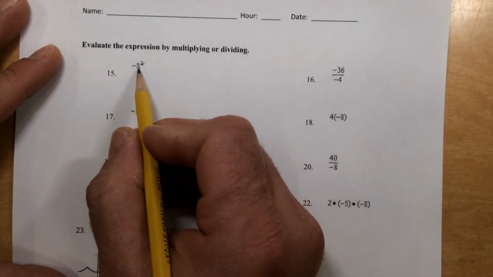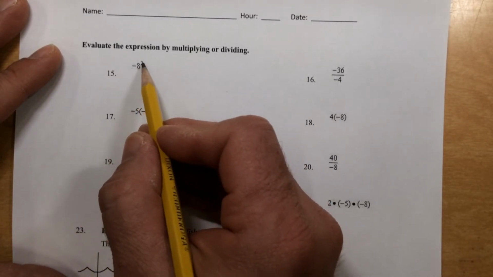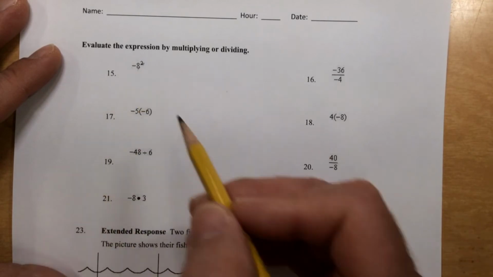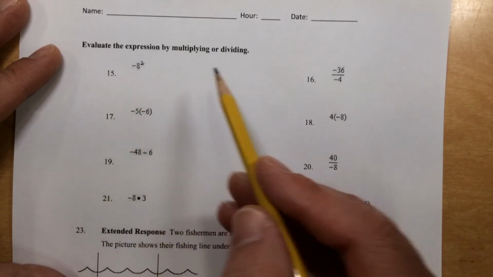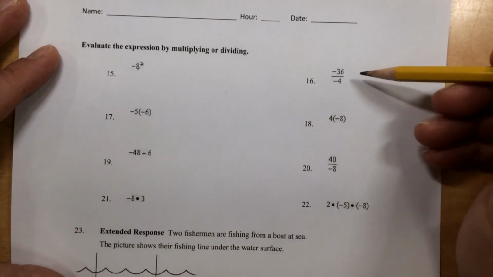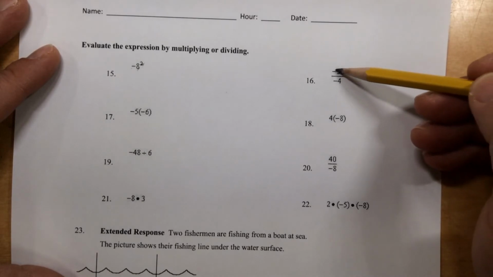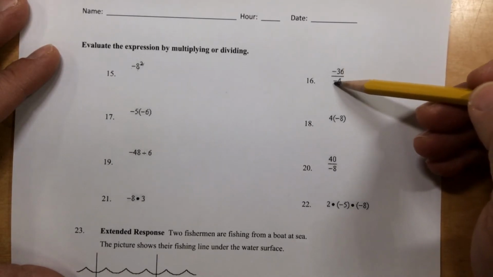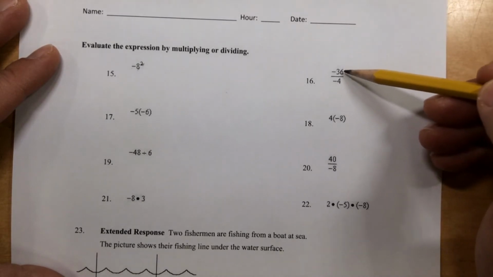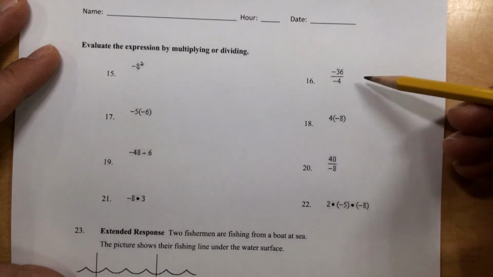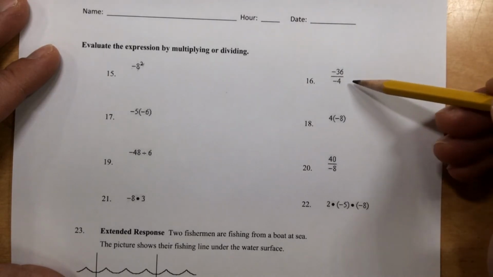So you will have a negative answer here. Remember, 8 times 8 is not 16. That would be 8 times 2. We want 8 times 8. Over here, this is a division problem. But same sign, so it's going to be a positive answer for this one. And then you put 36 divided by 4, and you put positive.